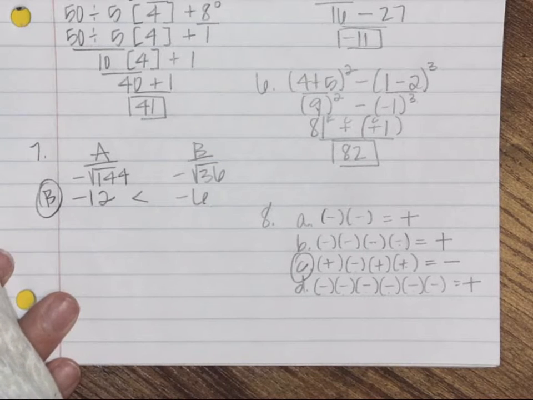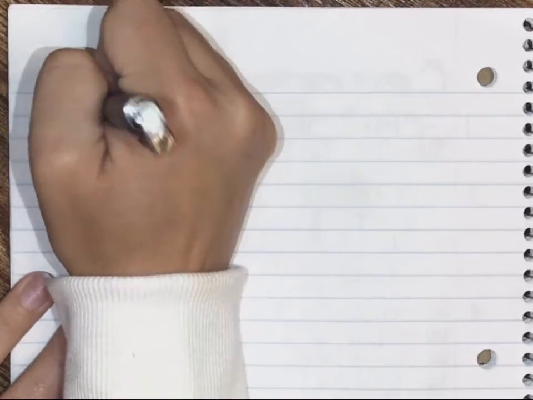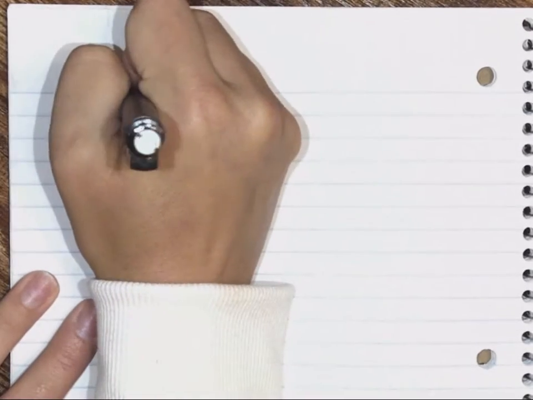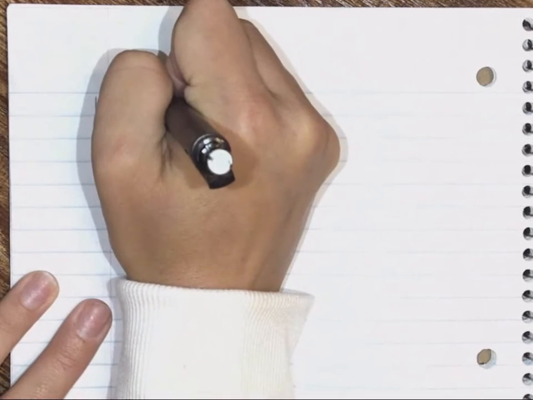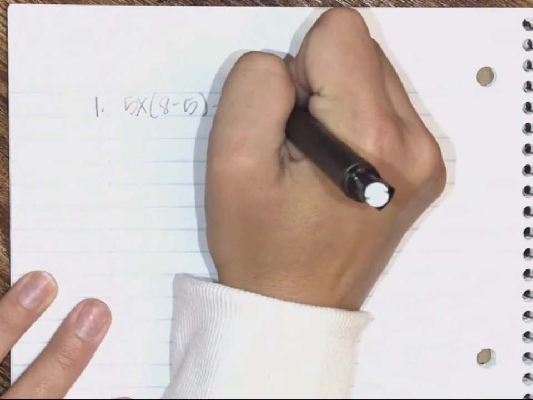Now I'm going to move on to the simplifying expressions and substitution homework. It says to solve each expression. So on number 1, we have 5x times 8 minus 5 minus x minus 4x.